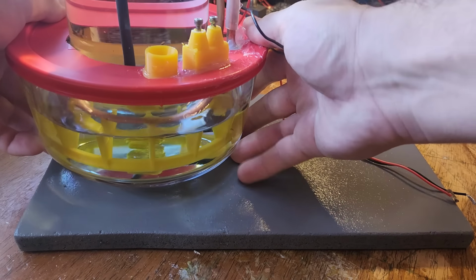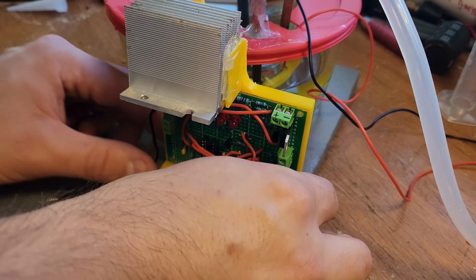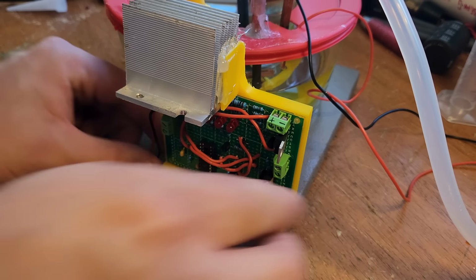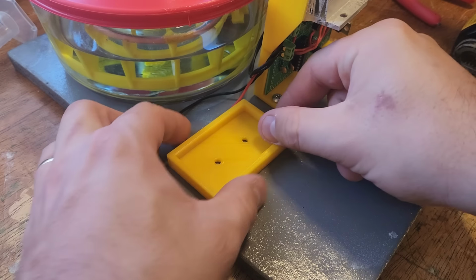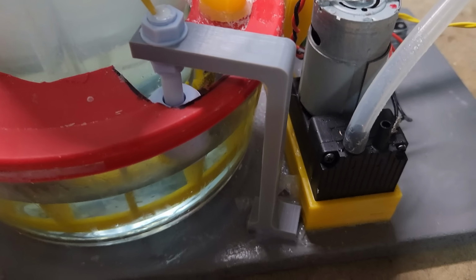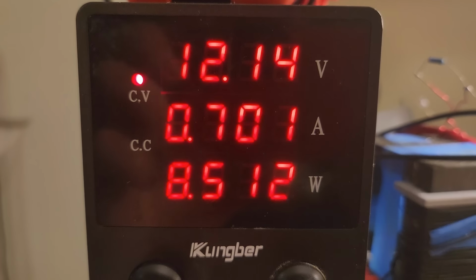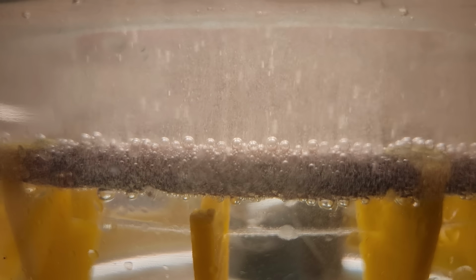Okay, let's put it all together. Here's the cell going onto a little wooden board, and here's the control circuit mounted on an ABS bracket. Next, I place a bracket for the pump, and then the pump itself. Here's a look at the float valve. At 12 volts it's pulling 0.7 amps exactly as intended. Right away, bubbles are formed, which means it's working.